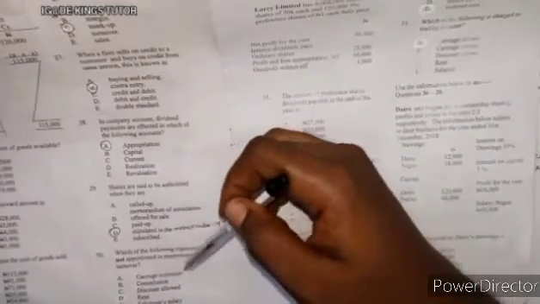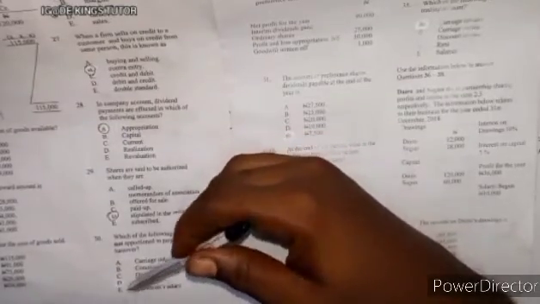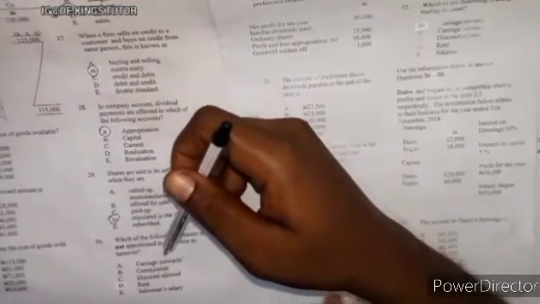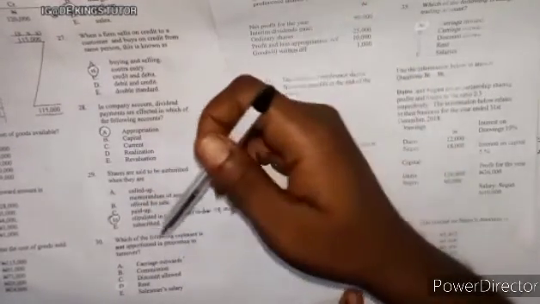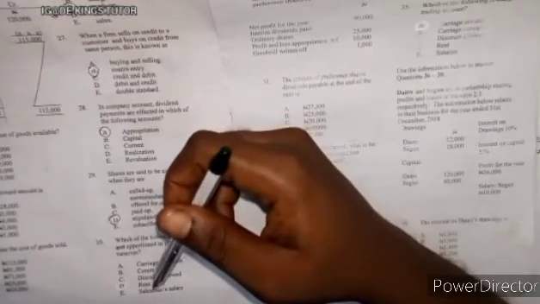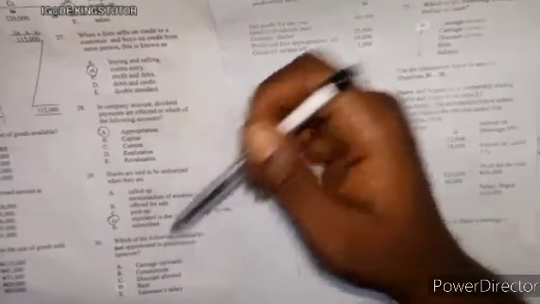So A is carriage outward, B, commission, C, discount allowed, D, rent, E, salesman salary. Carriage outward helps in getting the goods out to the customer. Commission helps in ensuring that the salespeople market the goods. Discount allowed helps in ensuring that those who buy our products pay promptly.